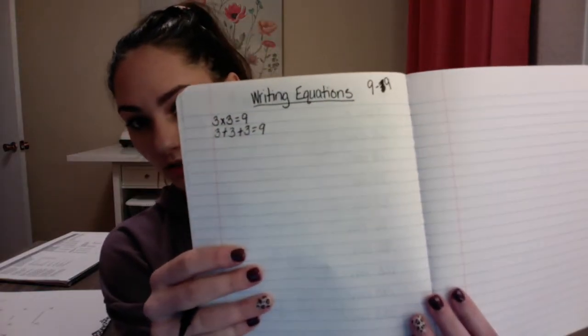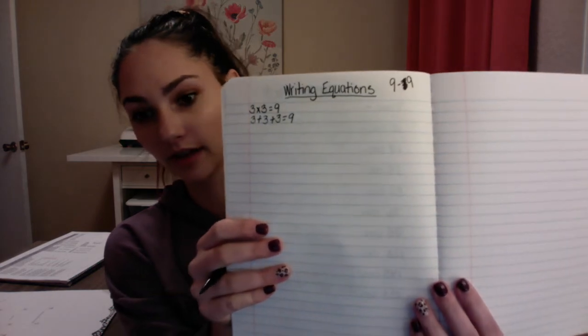Okay, so I know that multiplication is really just adding. So another equation that I can do is 3 plus 3 plus 3 equals 9, which is what 3 times 3 means.